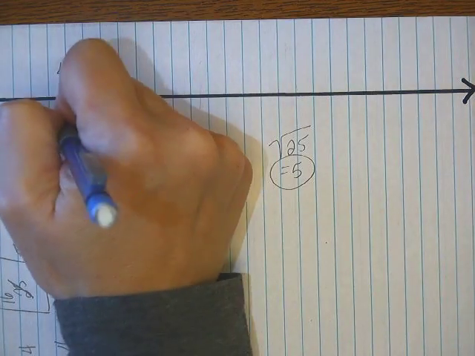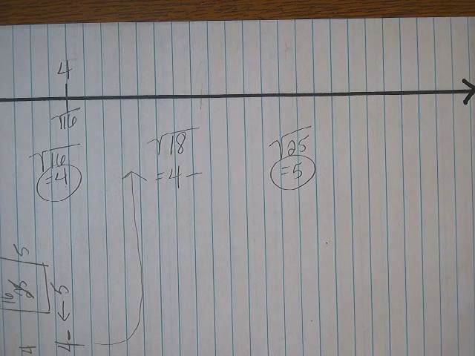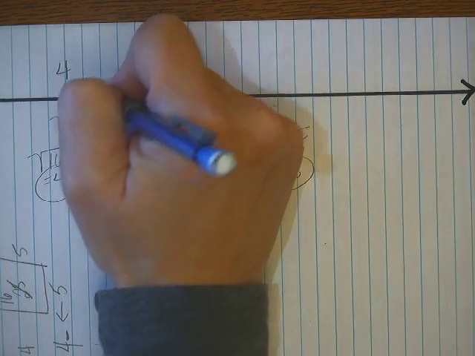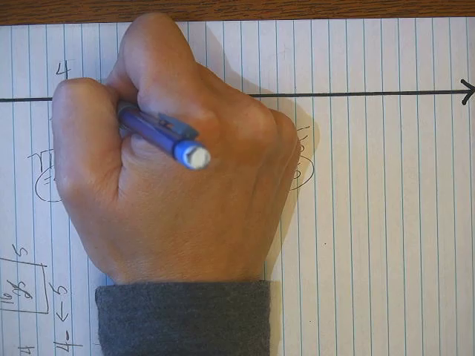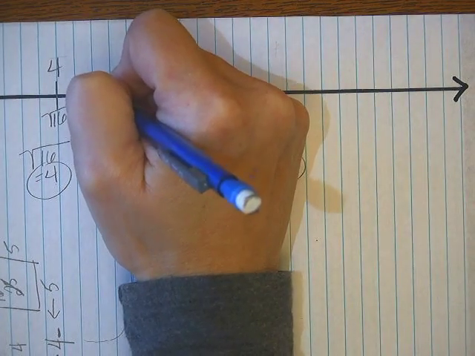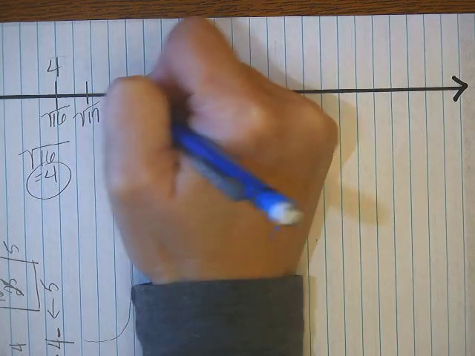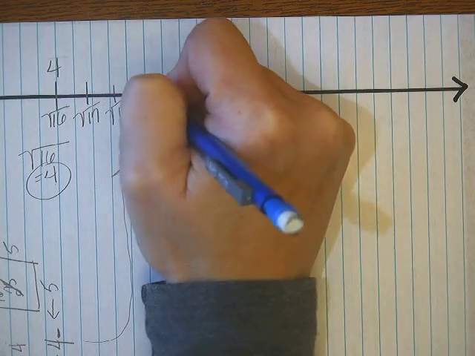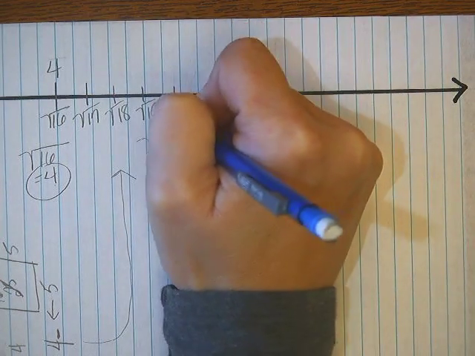So on our number line, we only care about everything between 4 and 5 because that's where our answer will be located. So I'm going to put 4 up here, and I'm going to put square root of 16 because I know that that's the same place on the number line because it has the same value. 4 is the same thing as square root of 16.